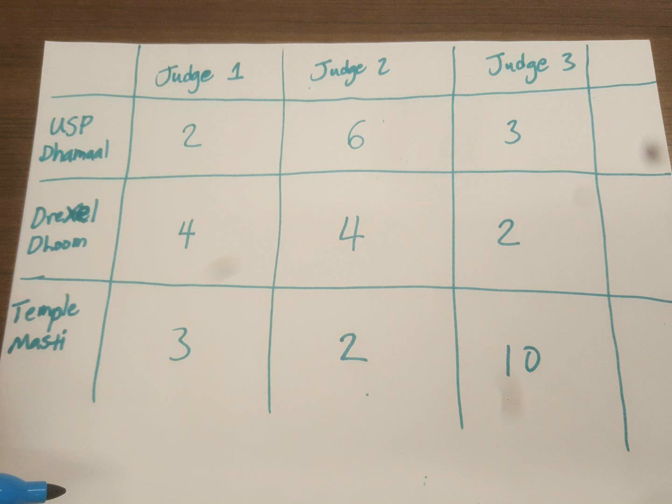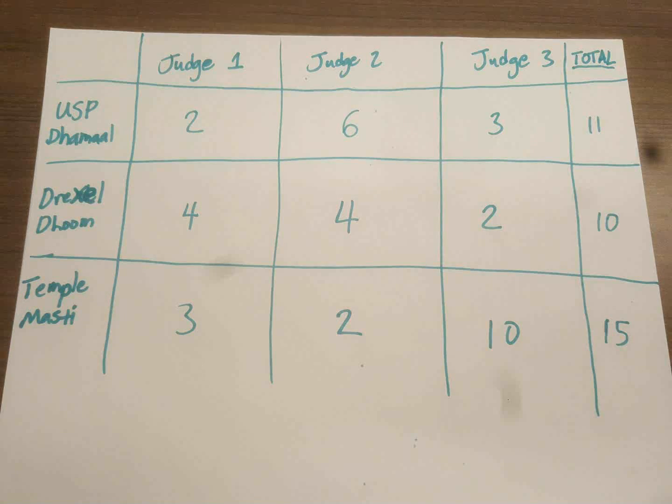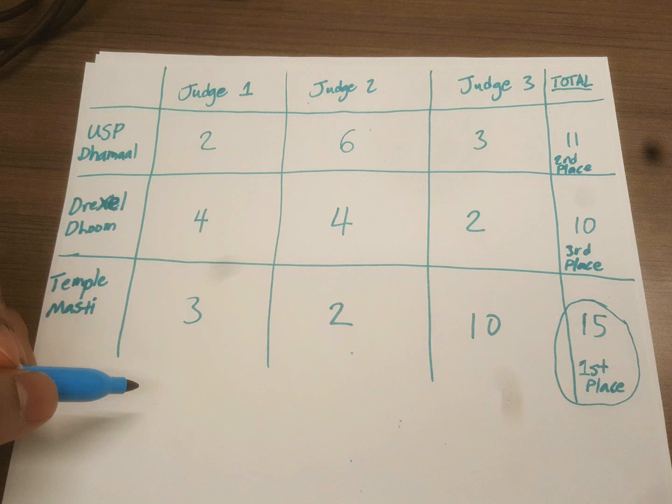So let's see how this pans out. You add them all up, USP gets an 11, Drexel gets a 10, and Temple gets 15, which makes Temple the winner. Now the teams won't get to see all these details because they rarely get the super detailed score sheet with all the subcategories, but you and I both know that the third judge pretty much decided who's going to win this competition, and that isn't fair.